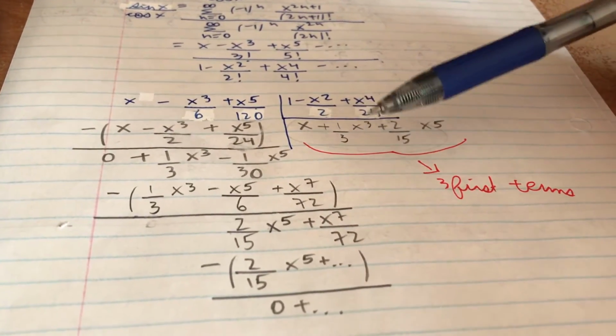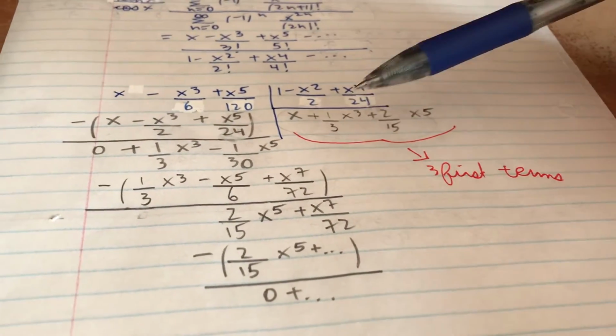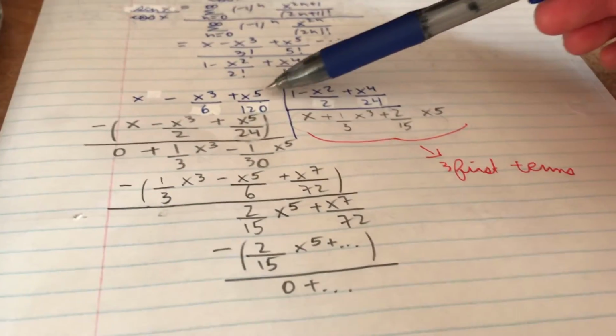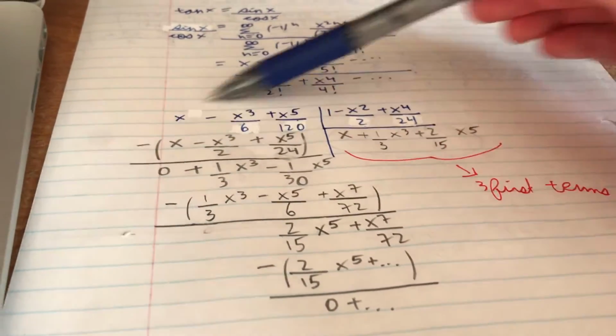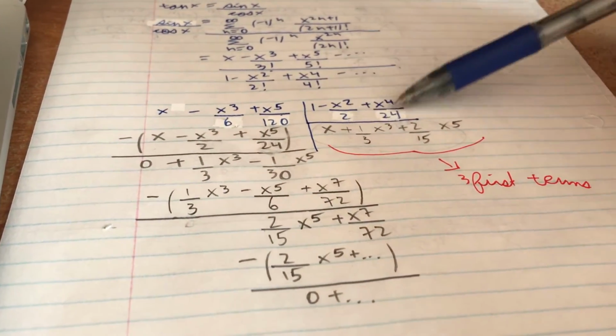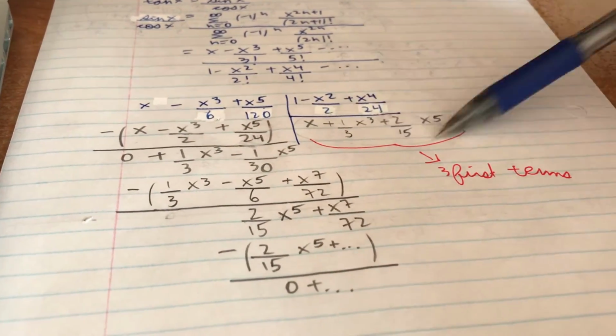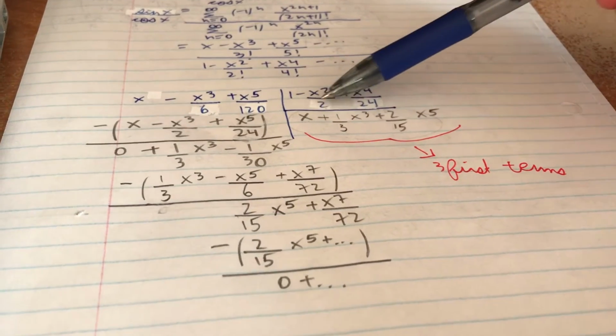I'm going to be doing it the way I learned, which is the way it's taught in French schools, and then I'll show you the equivalent for the English method of doing it. So this right here is sine. That's going to be the top part of my fraction. And this is going to be my bottom part, what I'm dividing by. And this is going to be the result, my first three terms of my power series.